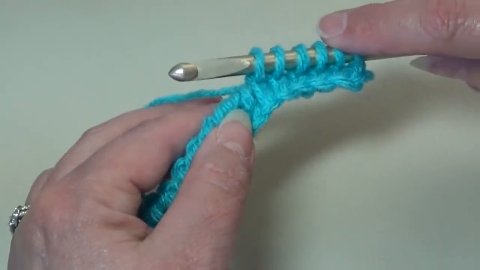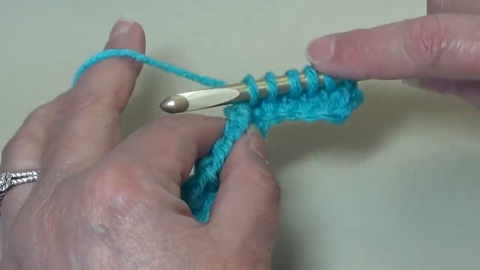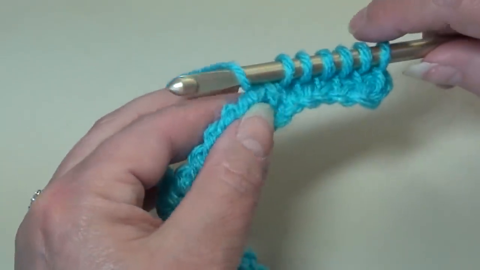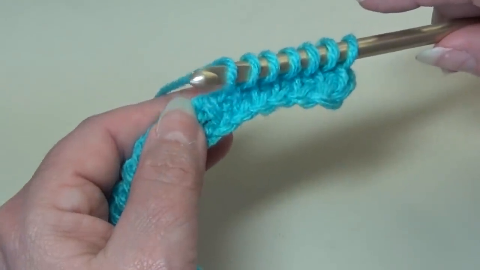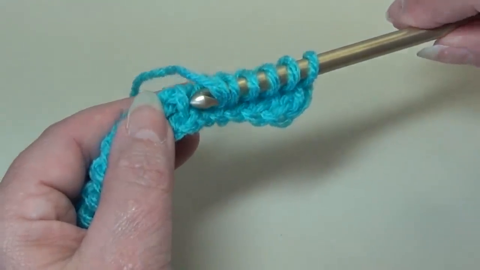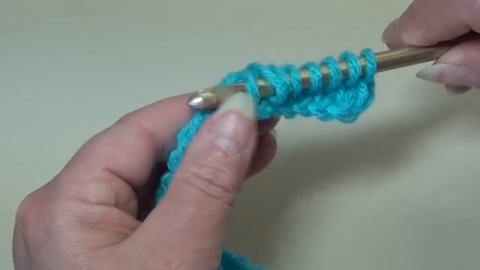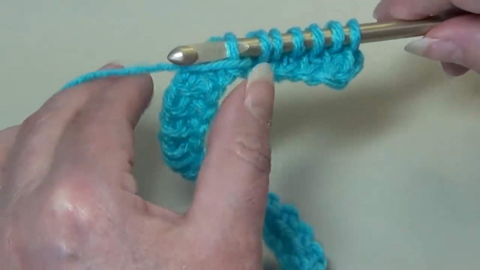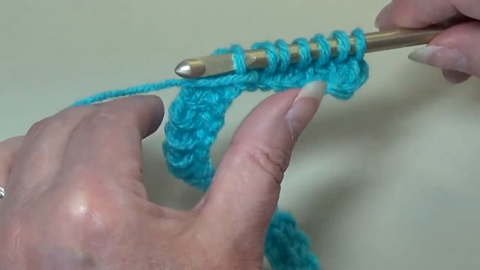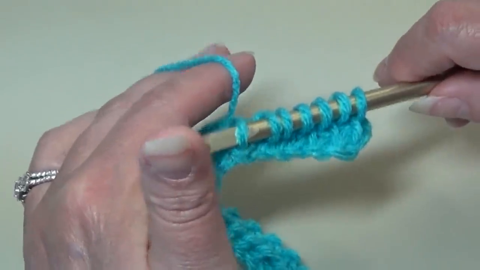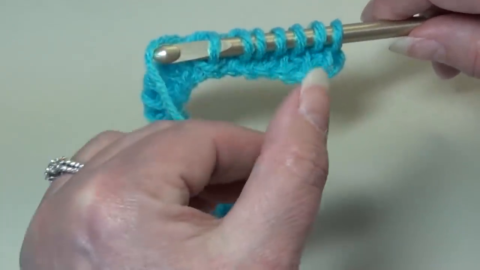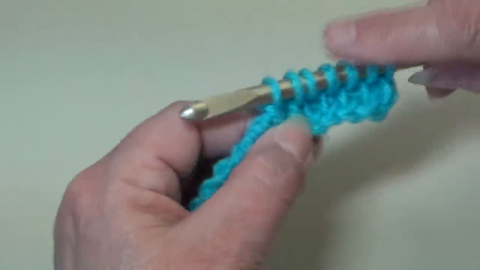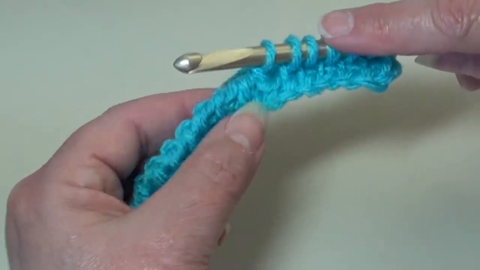I take my yarn and I bring it from the back to the front and up over top the loop of my hook. You bring your hook to the front of your work, insert it underneath that vertical strand, drop that yarn down to the bottom of your hook to the base of that stitch, and take it from the front to the back, wrap it around your hook, and pull it through that stitch. And that creates your purl stitch.